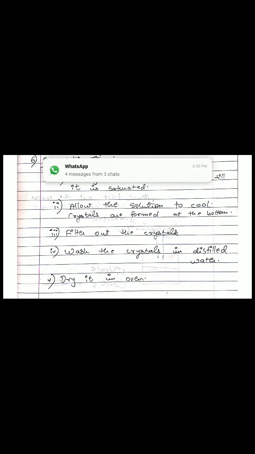Okay, so what is it? You are going to gently heat the solution until it is saturated. What is the meaning of saturated? Meaning it's reached its limit and it can't dissolve anymore. So saturated means the maximum level. Yeah, it means there is a lesser amount of solvent and a greater amount of solute.